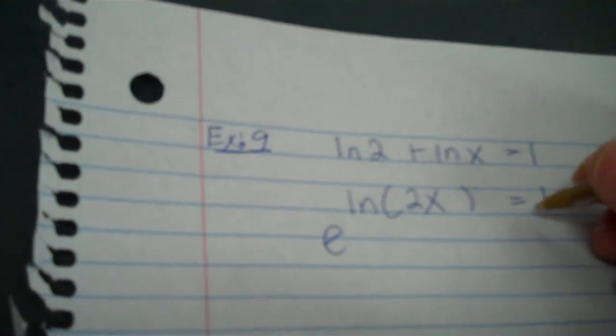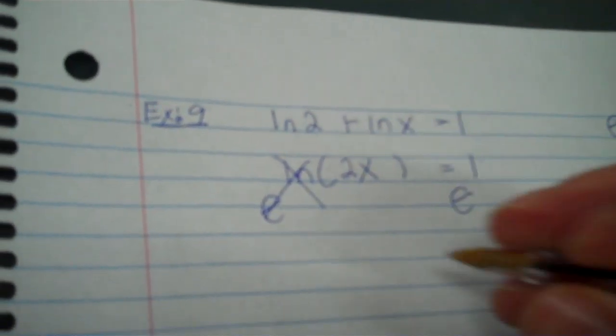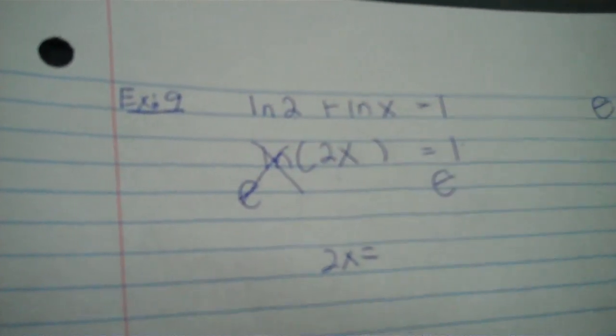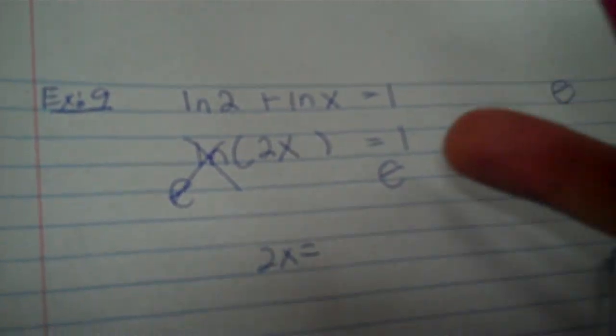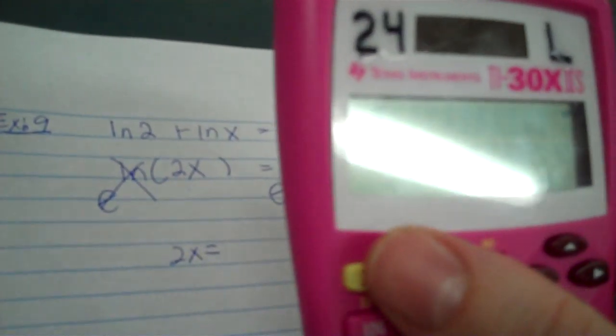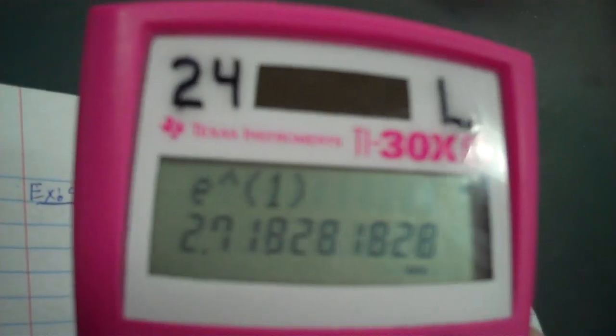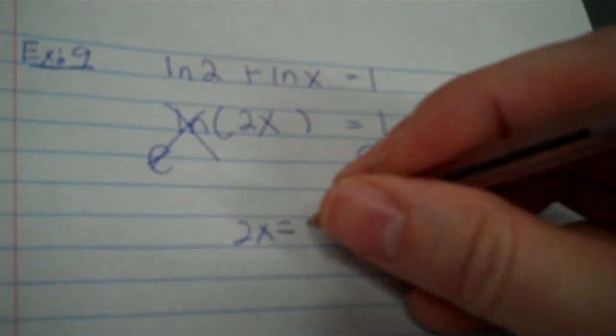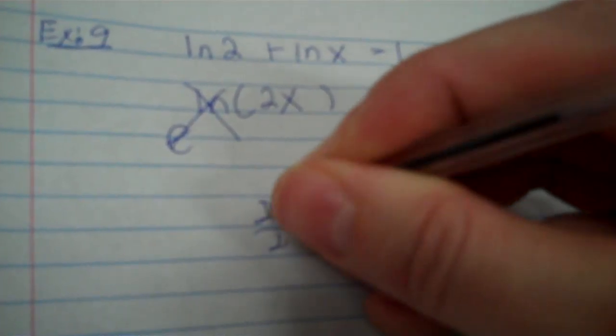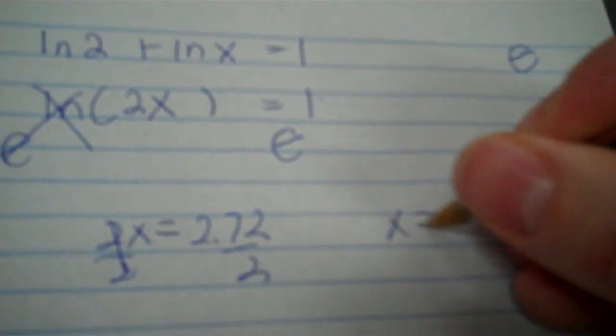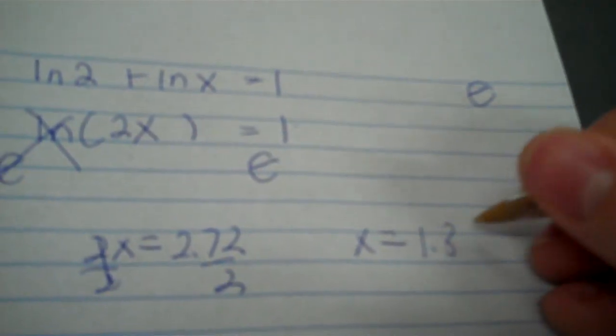Now we're going to get rid of the ln. You have to do it a certain way, though. You place your e as a base and these become exponents, because now these cancel and I have 2x. Now on my calculator, I have to find e to the first power, so you go second ln to get the e up, and then 1. That's 2.72. And you divide by 2. That's 1.36.